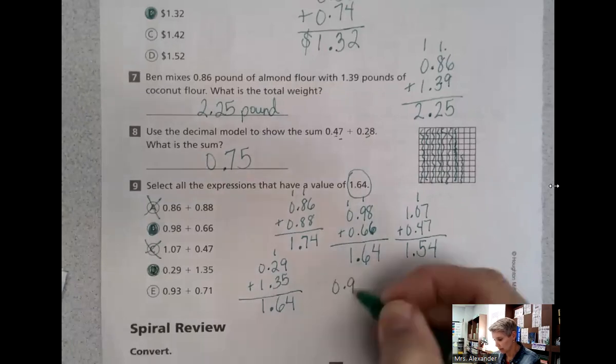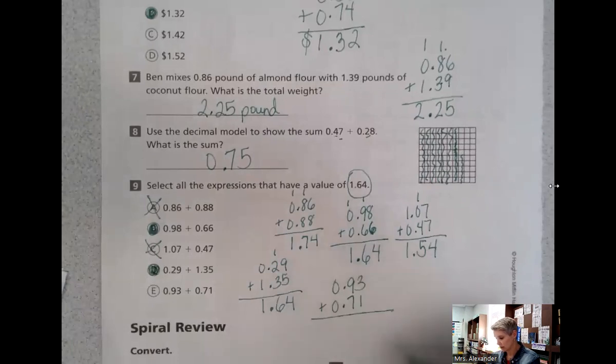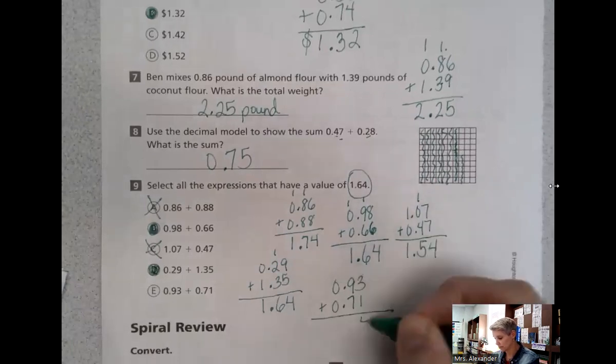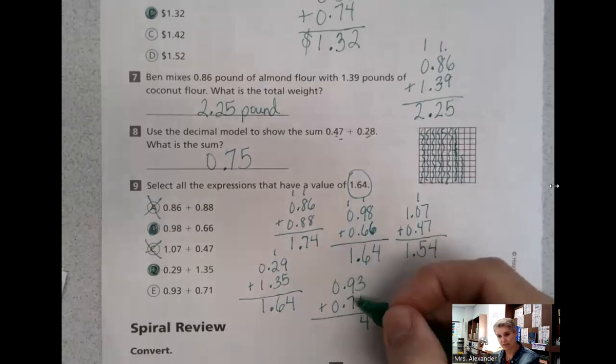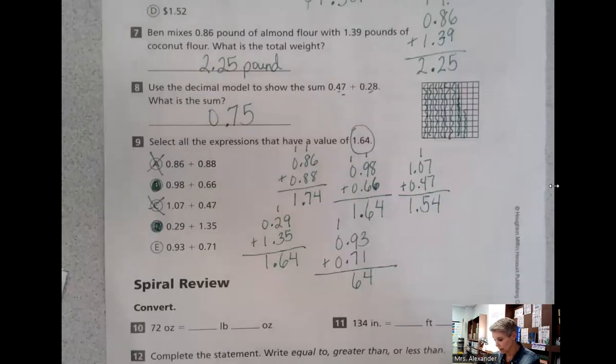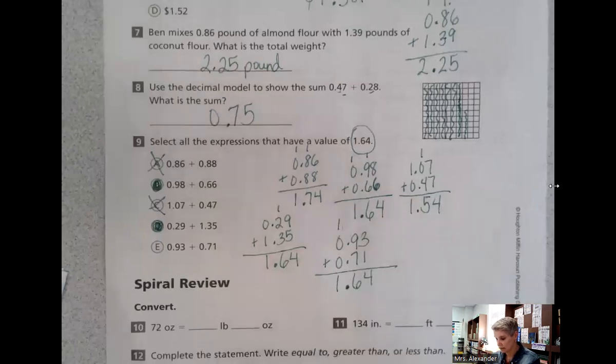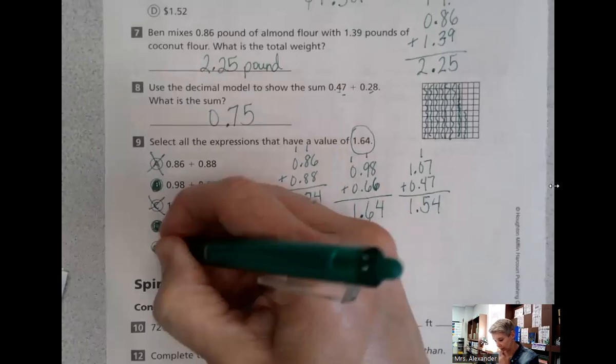0 and 93 hundredths plus 0 and 71 hundredths. 3 plus 1 is 4. 9 plus 7, 16. Regroup that 1. Drop down your decimal. 1 plus 0 is 1. So it looks like we have B, D, and E.